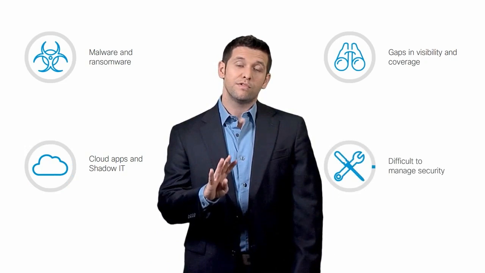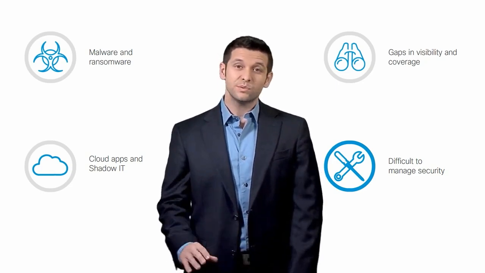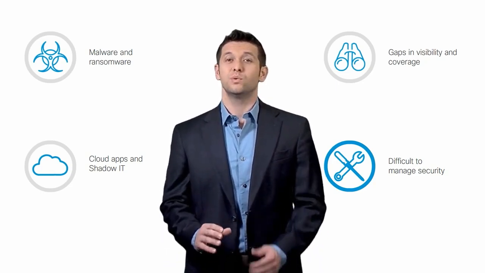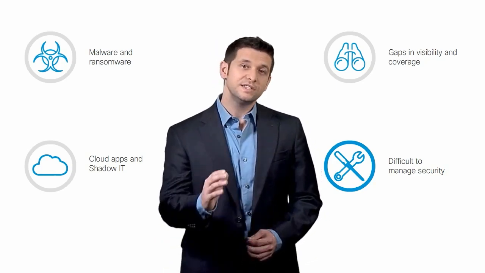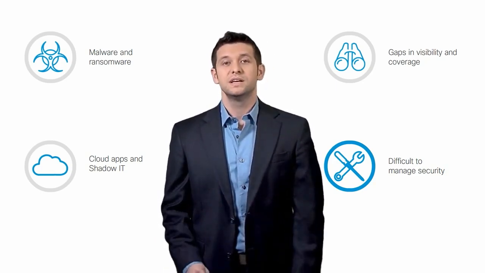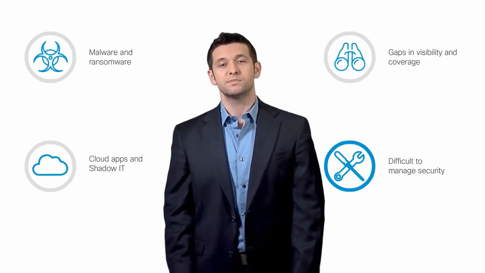And finally, number four, their existing security is difficult to manage, it doesn't scale well, it isn't reliable, and it won't integrate with other security investments. Customers need security that's easy to use and more effective. Security teams are often understaffed, and they need solutions that are easy to deploy, simple to manage, and can scale exponentially. And that's where Umbrella comes in.